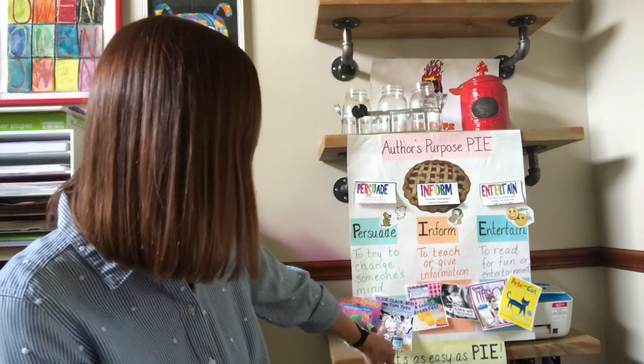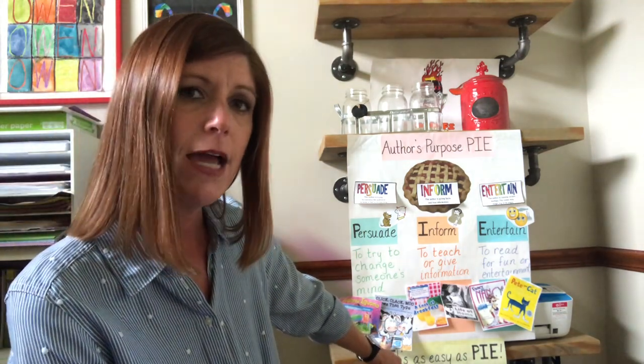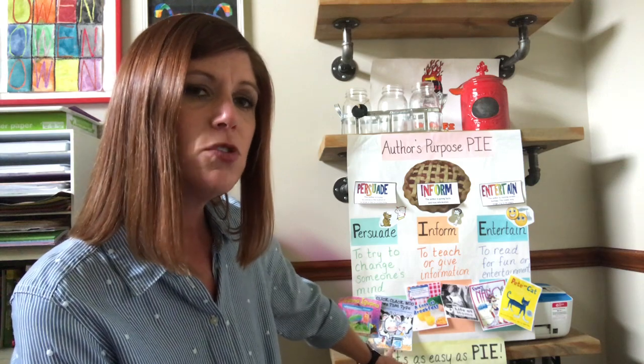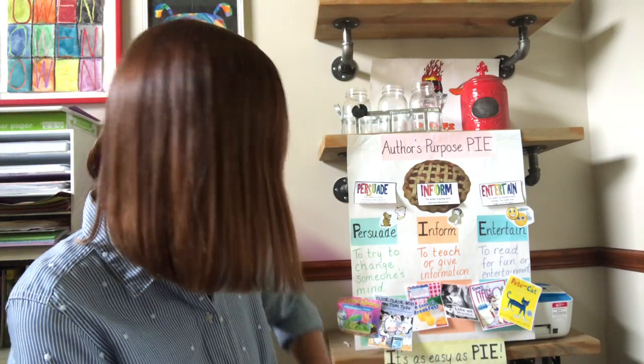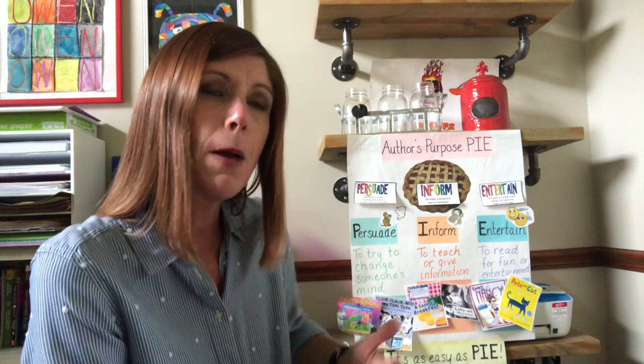Now, if you read the story Click, Clack, Moo, Cows That Type in your big book, that story is how the animals are trying to change the farmer's mind. So there's a little bit of persuasiveness happening in that story.